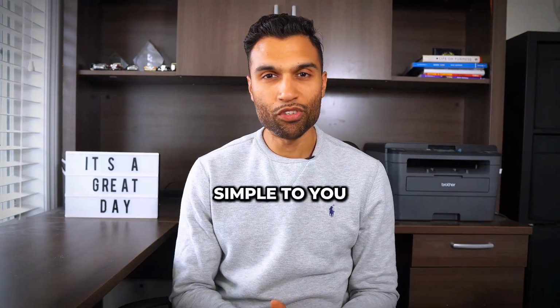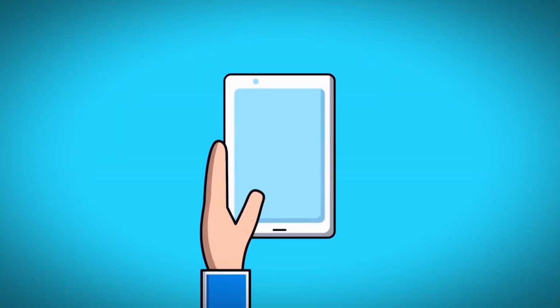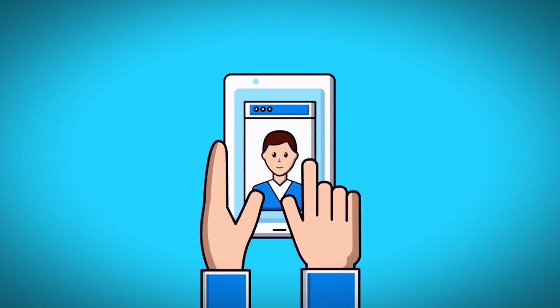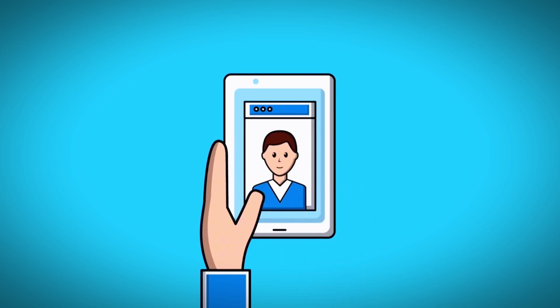It may sound simple to you, but when you have an optimized profile, the cold audience you attract quickly starts to build trust with you. By that I mean when people that don't know you check out your profiles, and if they're not able to get to know who you are in the first 3 to 5 seconds, you've lost their interest.